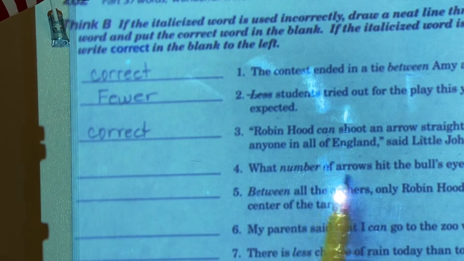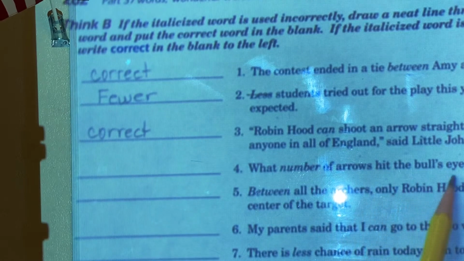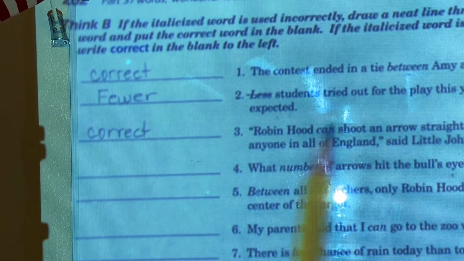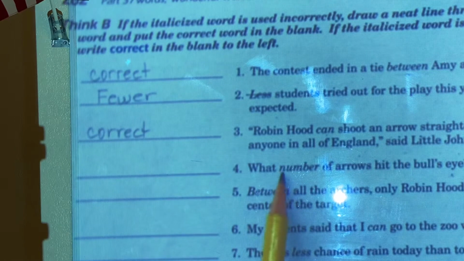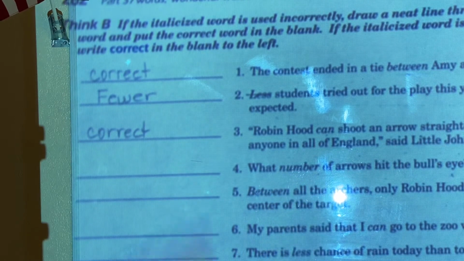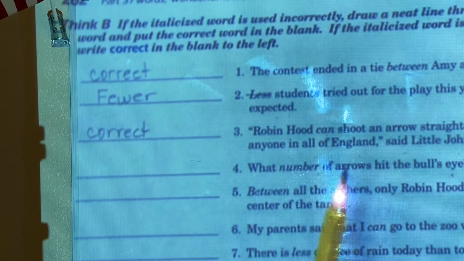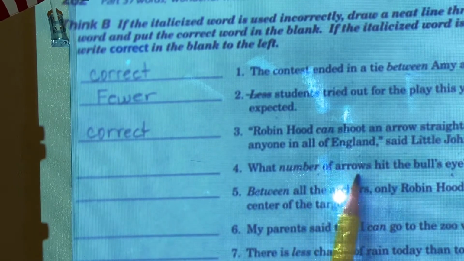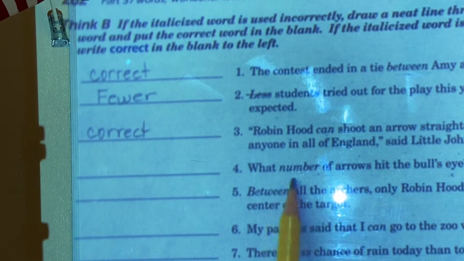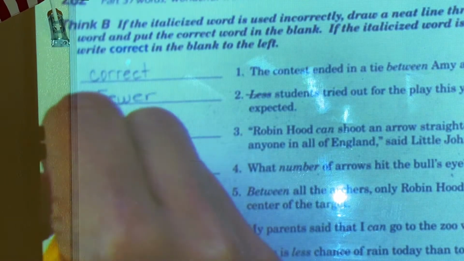What number of arrows hit the bull's eye? So the word that is used is number. Is that correct? Remember, it was amount or number. Because they are countable, like you could count the arrows, number is correct. So that would be correct.